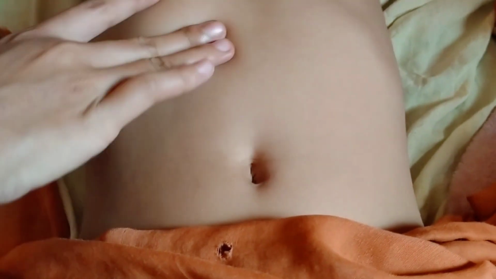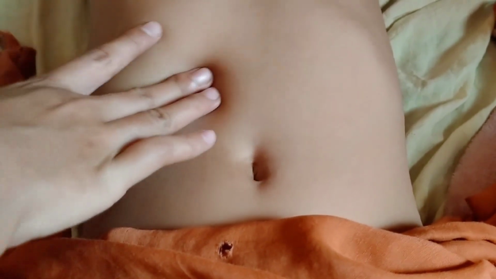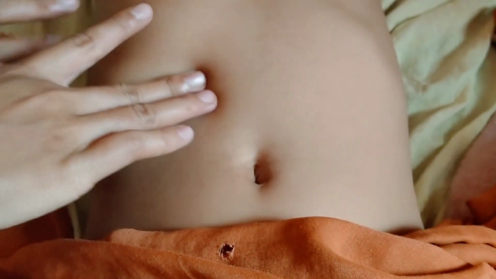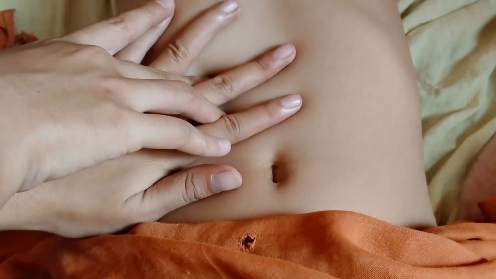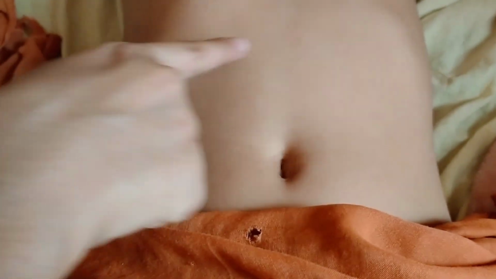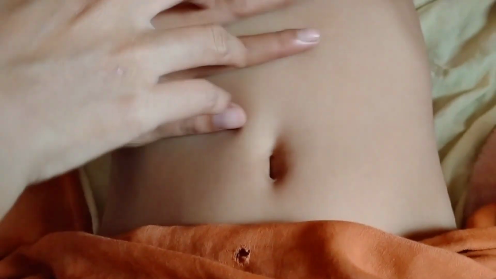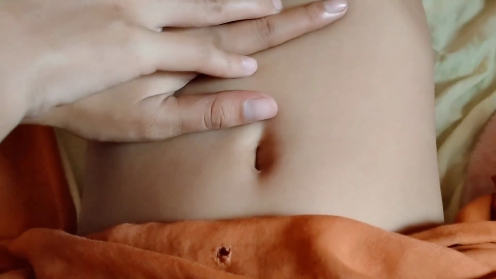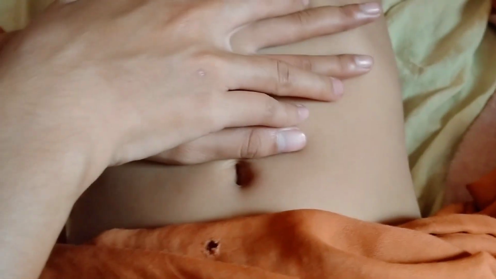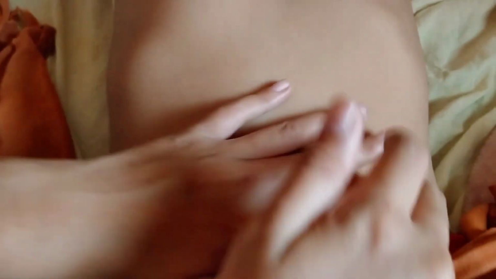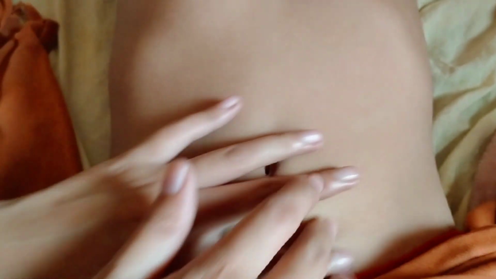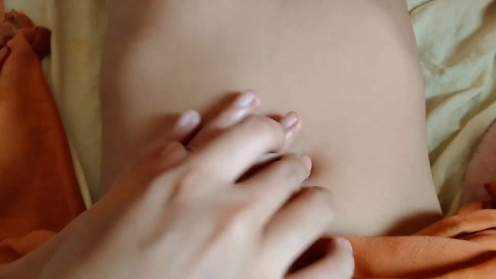We are going to follow a sequence, starting right here on the right upper quadrant. So here. Then the next one. Let me know if it hurts, ma'am. Then down here. Then here.